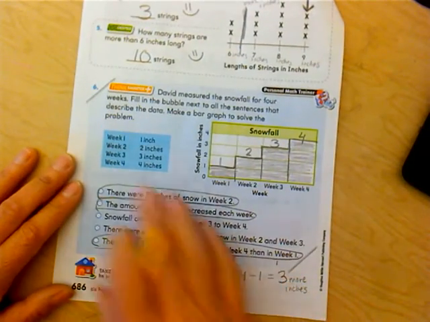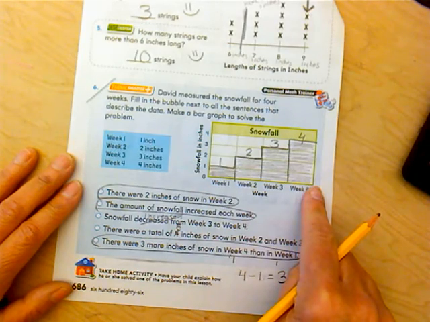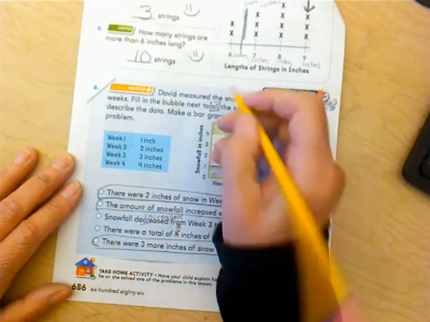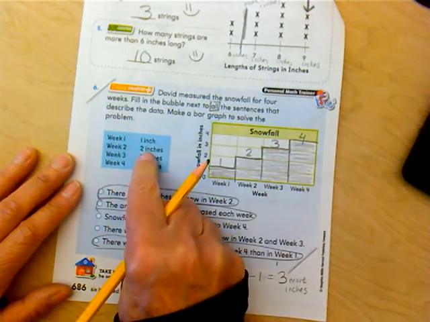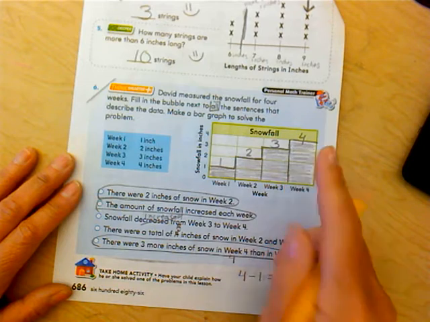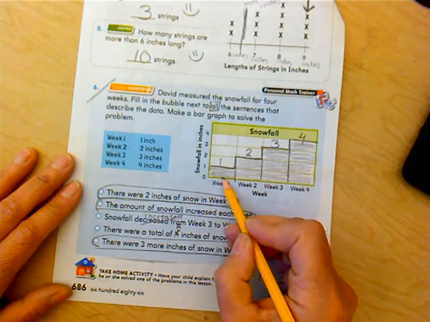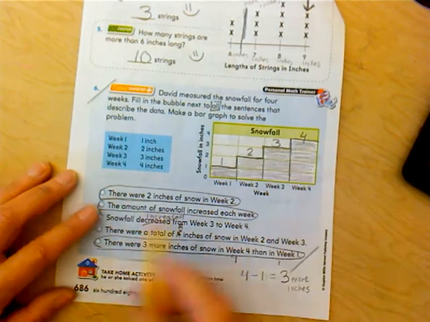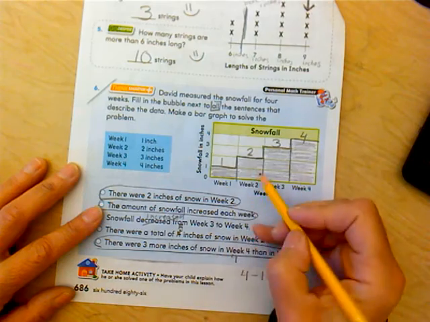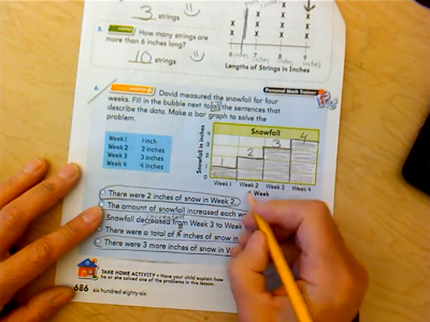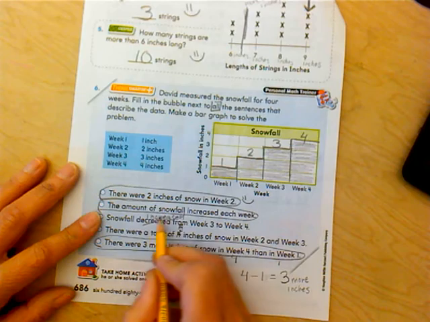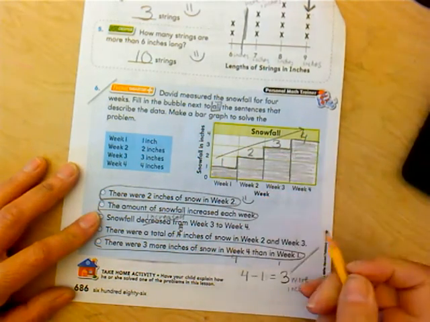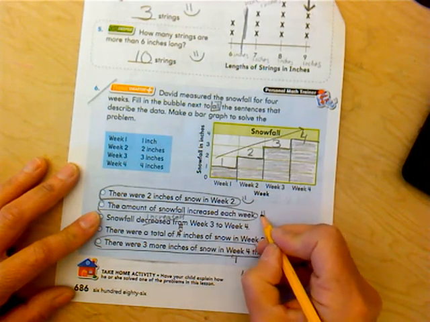And of course, here is David, who's measuring snowfall over a 4-week period, and I had to bubble all. Remember, you had to bubble all of the sentences that describe the data and make your bar graph to help you solve the problem. So the snowfall on week 1 was 1 inch, then 2 inches, then 3 inches, then 4 inches. There were 2 inches of snow in week 2. I go there, and yes, indeed, that's how come I circled that one. The amount of snowfall increased each week. Yep, that amount of snowfall was on a steady uprise, so that's why I circled that one.